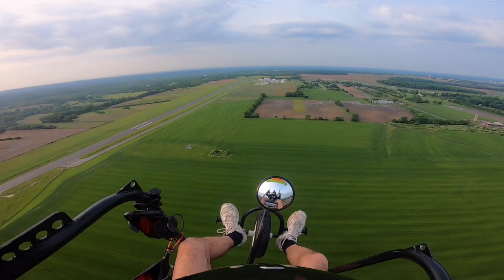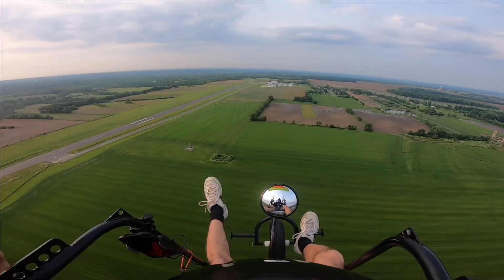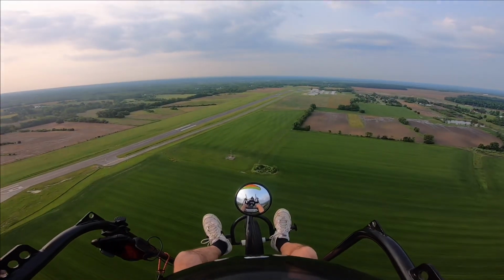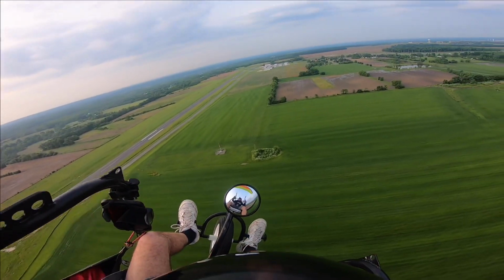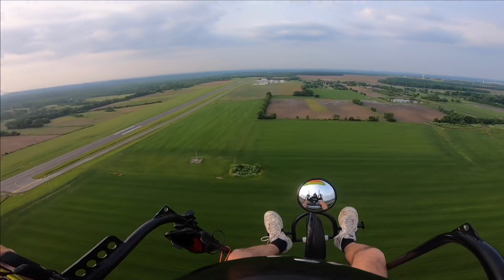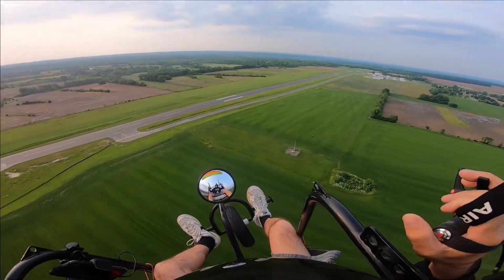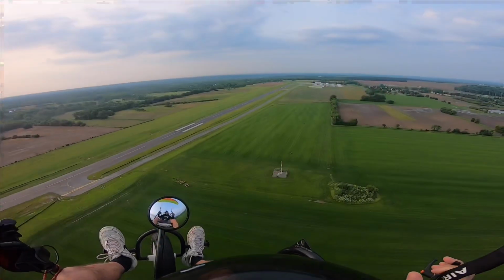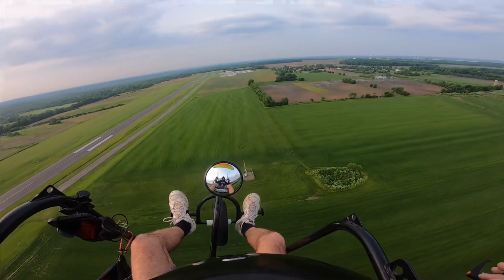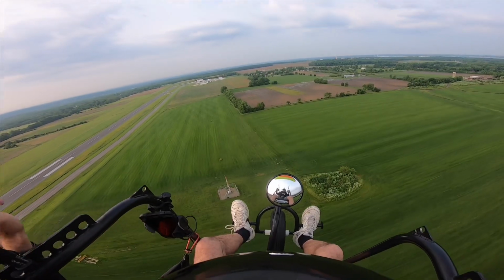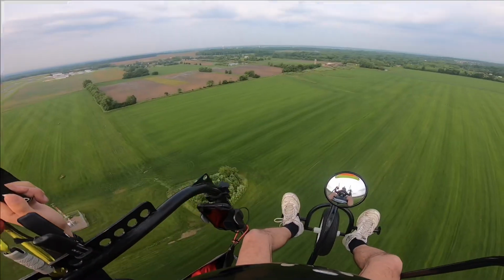So smooth. Oh, my goal is to land right in that field there. I want to be pretty darn close, I think. Make a couple more S-turns and just bleed off a little bit more altitude. There's no planes coming in either direction. Don't want to land on the antenna.